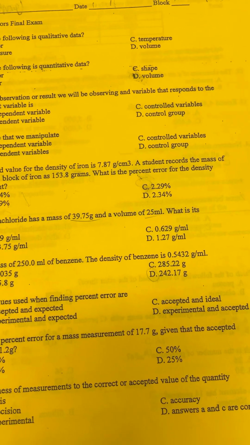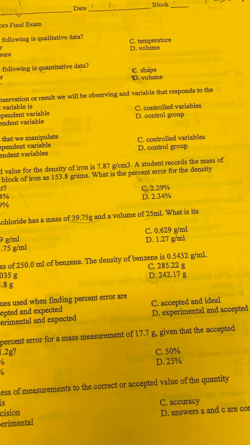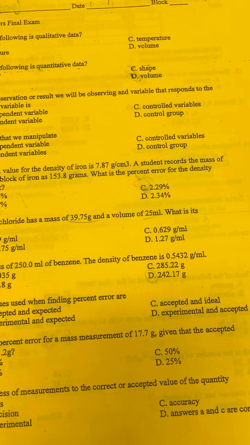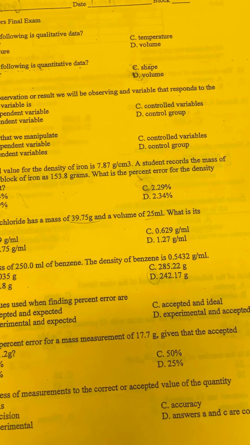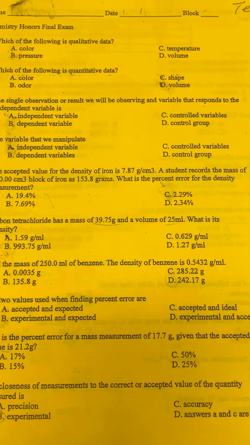Number 10. The closeness of measurements to the correct and accepted values of quantities measured is A, precision, B, experimental, C, accuracy, and D, A and C are correct.